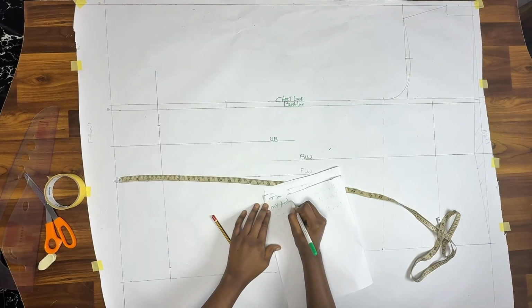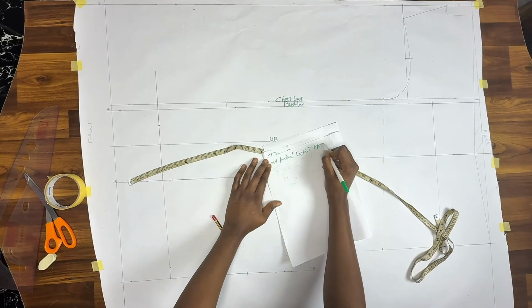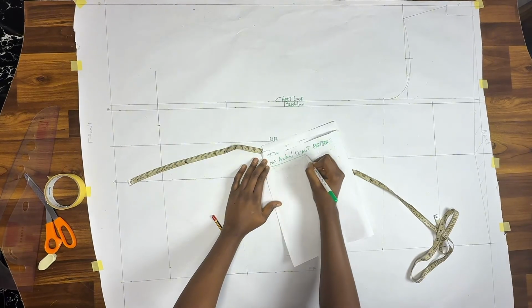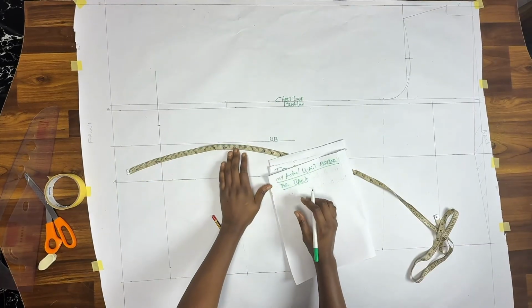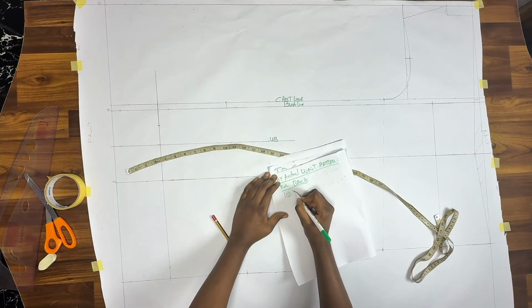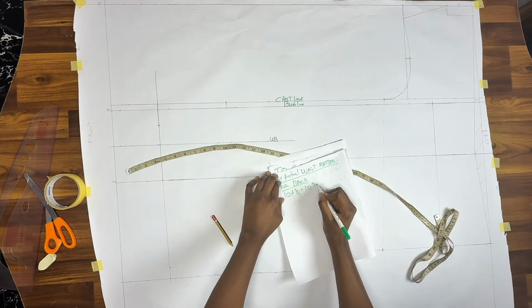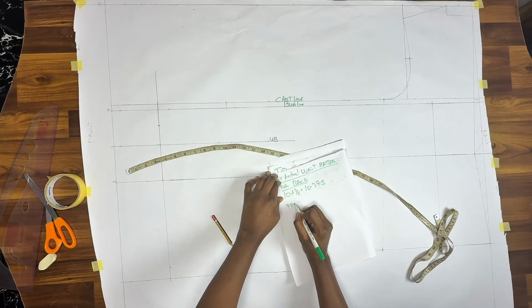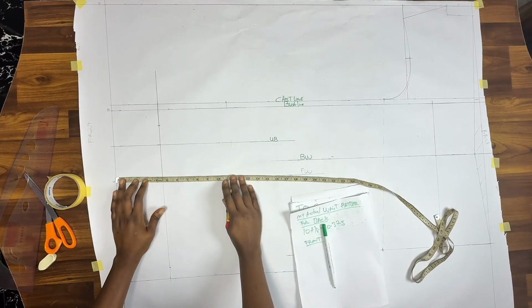For the back, I'm having 10 plus 3 over 8, that equals 10.375. For the front, let's calculate what we have.